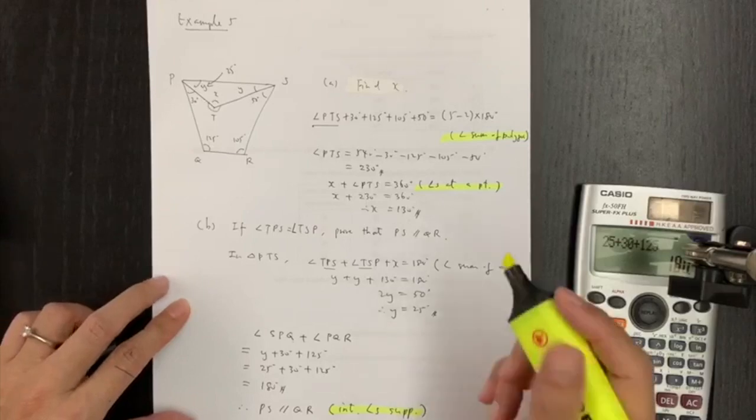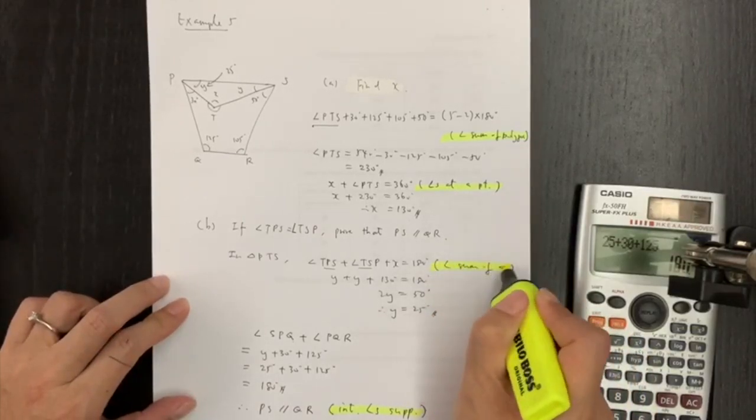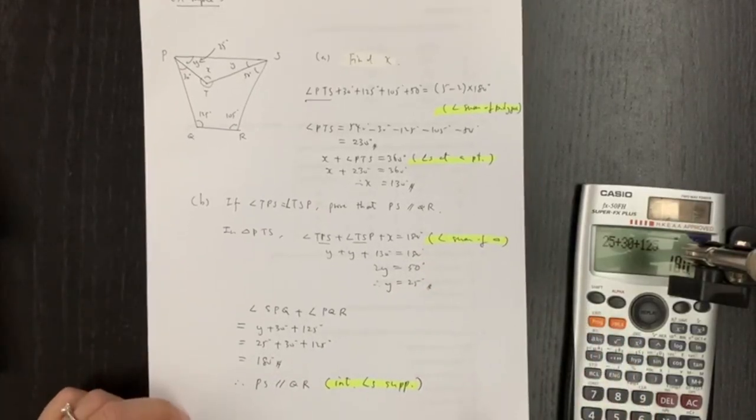So I have used this reference, opposite to interior angles, parallel line. And then I have also used the angle sum of triangle.